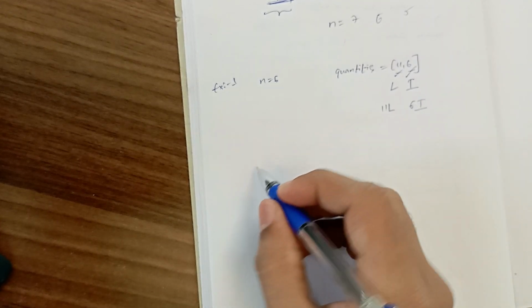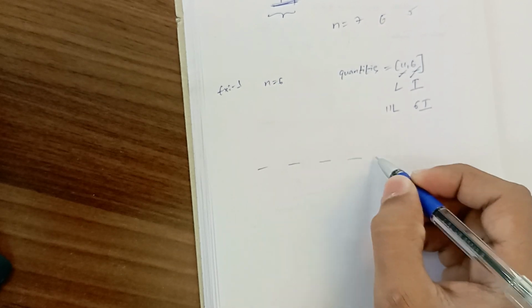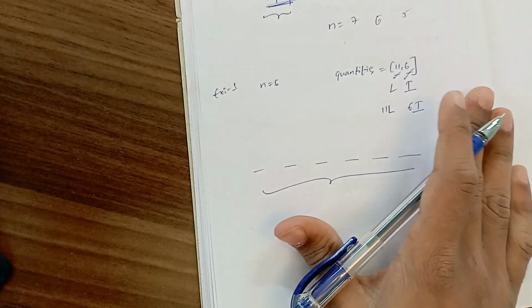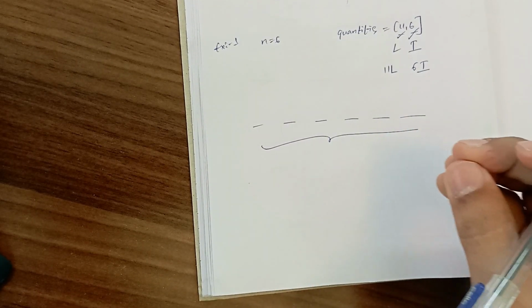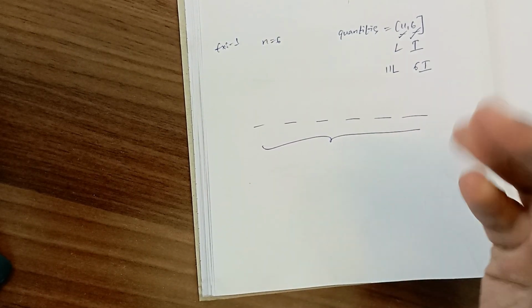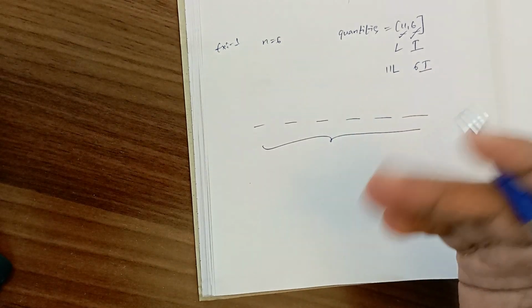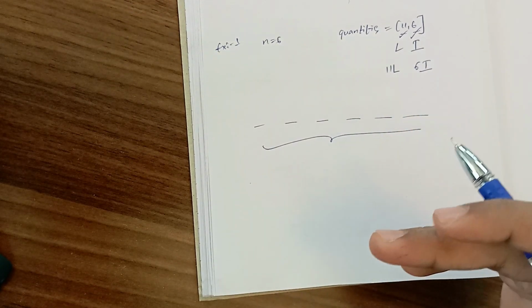As we have 6 stores, we need to divide them in such a way that we get the minimum of the maximum products, or the quantity, we are distributing.